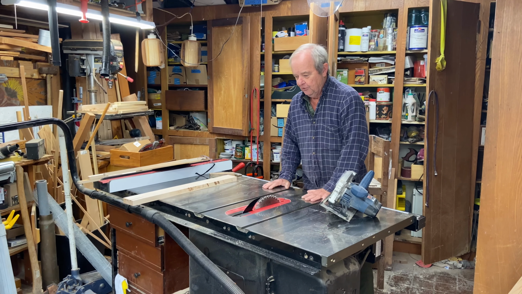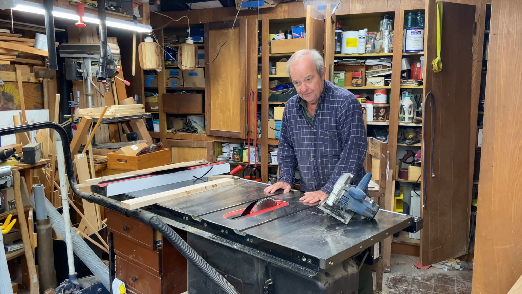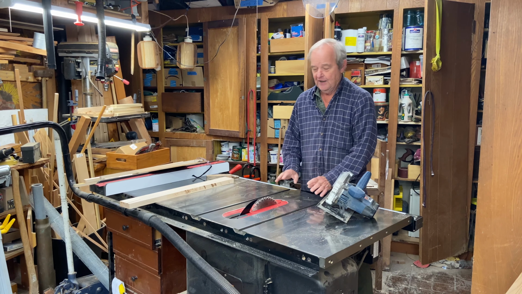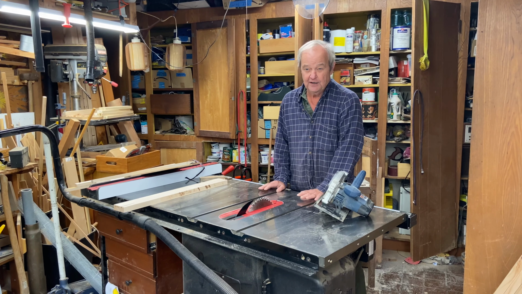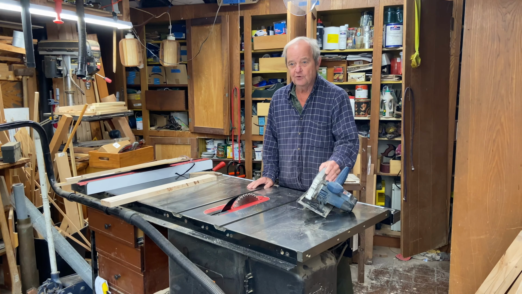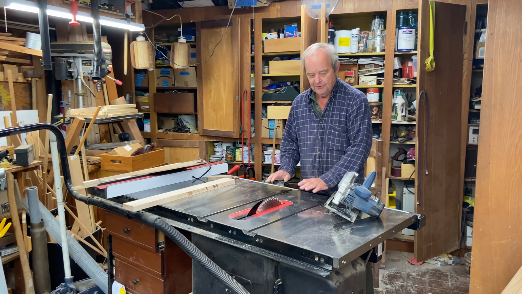So the table saw is not very portable, that's a disadvantage, but the advantage is it's extremely accurate. And by the way, it's quite safe compared to hand holding the circular saw. So it is accurate and safe.